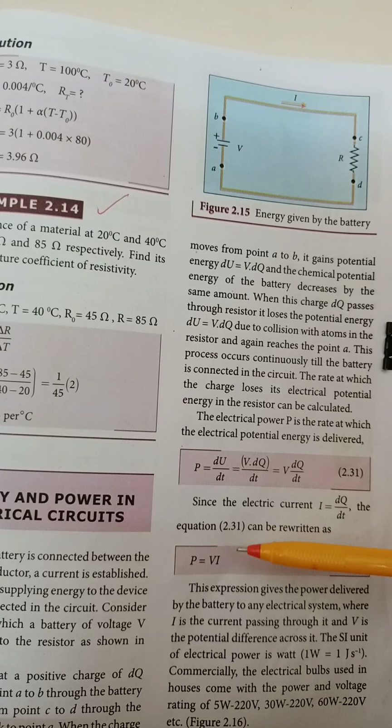This expression gives the power delivered by the battery to any electrical system, where I is the current passing through the device and V is the potential difference across it. The SI unit of electric power is the watt, and 1 watt is equal to 1 joule per second, because power is equal to work done by time taken.